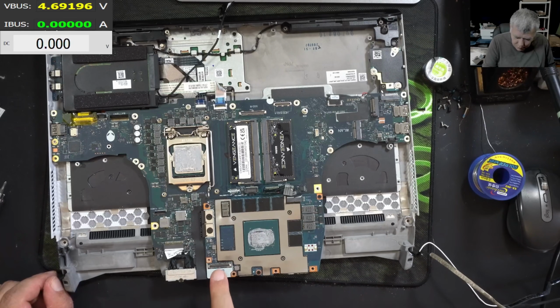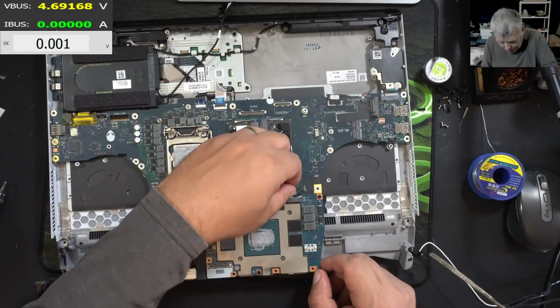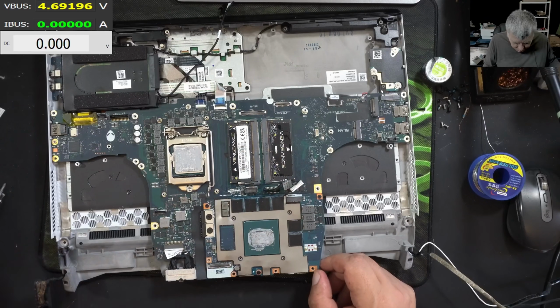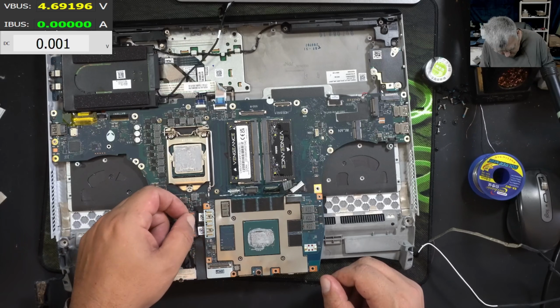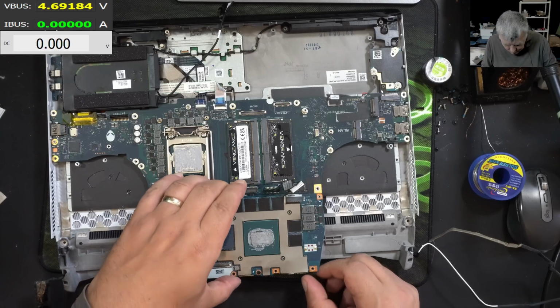So the backlight voltage is from the GPU card. So we're going to take out only the GPU card, because why not? And we're going to fix it. And the GPU card is out. Here we have some tricky things.